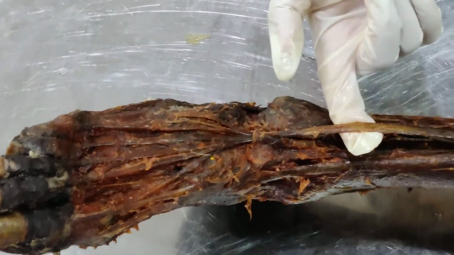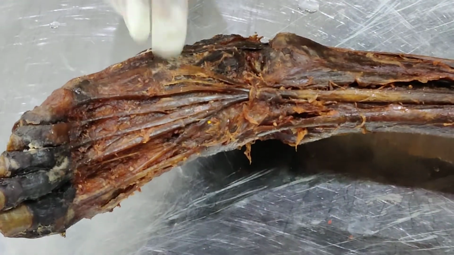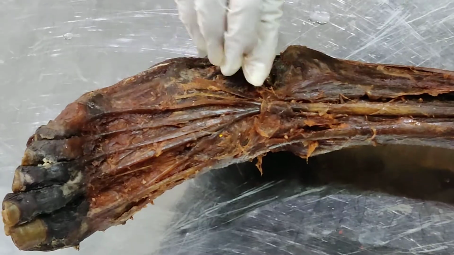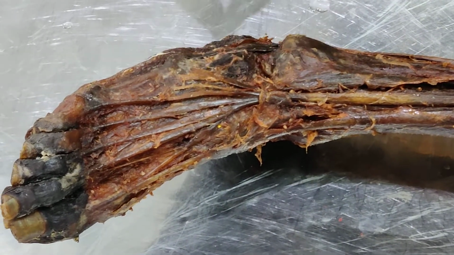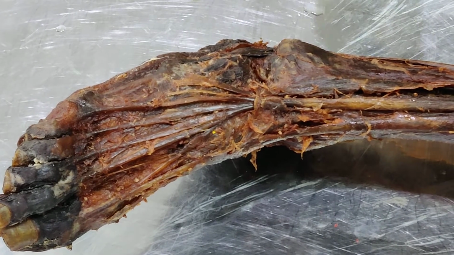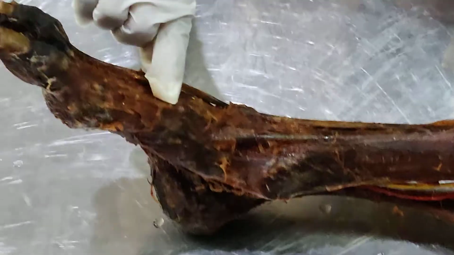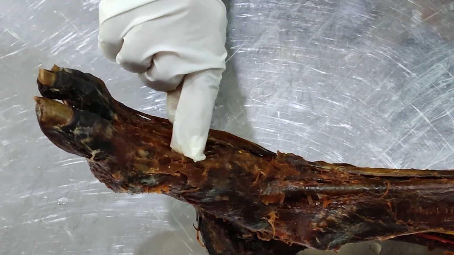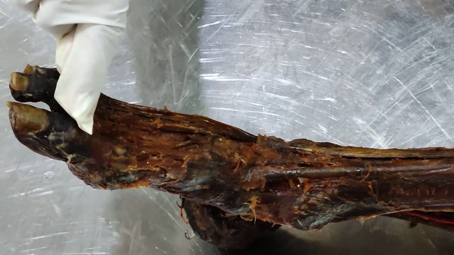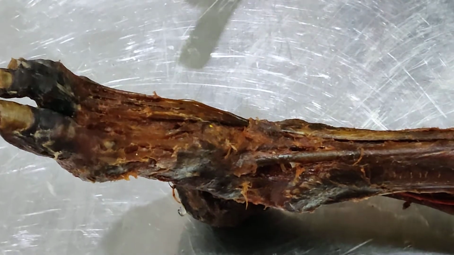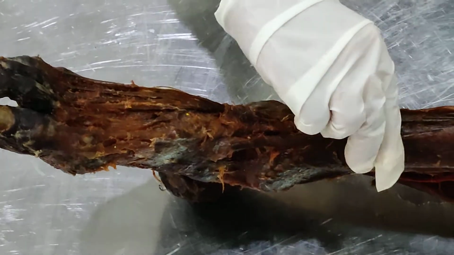Alright, so this is the extensor digitorum longus, and right next to that, the one that I am pointing to with my right hand here, is the tendon of the peroneus tertius muscle, which is another small muscle in the anterior compartment. Right, and then this tendon, this one here, is the tendon of the extensor hallucis longus, which is going to get inserted into the distal phalanx of the big toe, right? So you can see this is the tendon of the extensor hallucis longus.